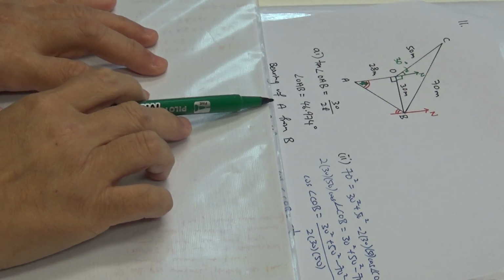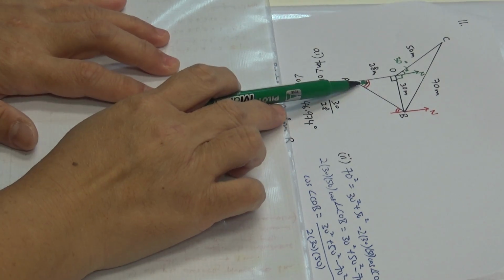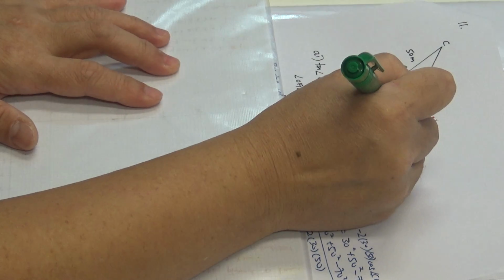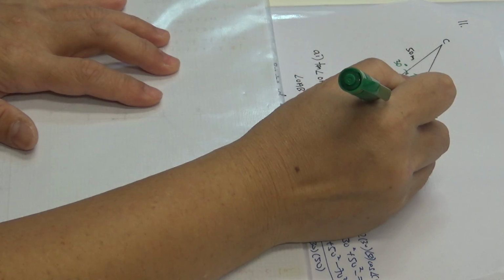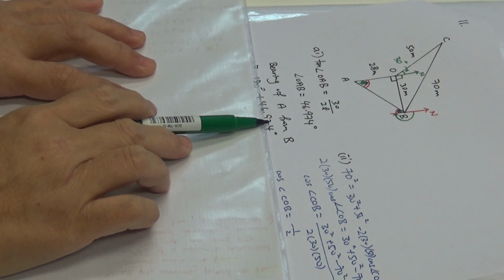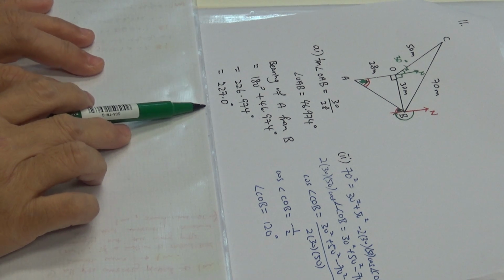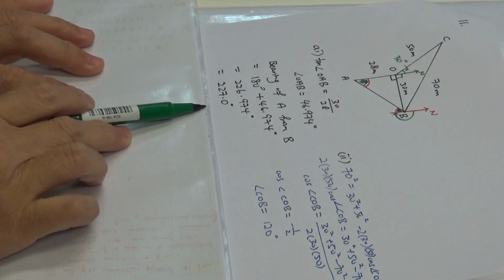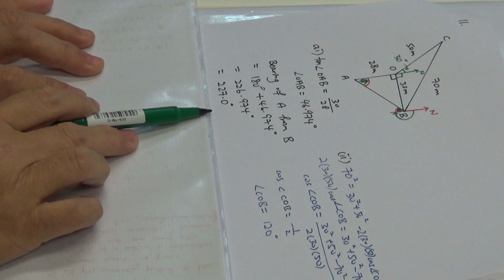I can find it as 46.974. Now, if this is 46.974, this will also be 46.974 because it's an alternate angle. They are alternate angles. Now, note that this is 180 degrees. So the bearing of A from B will be 180 plus this. I will get this answer, and we will give the answer to 1 decimal place. So it's 227.0 degrees. That will be question A part 1.